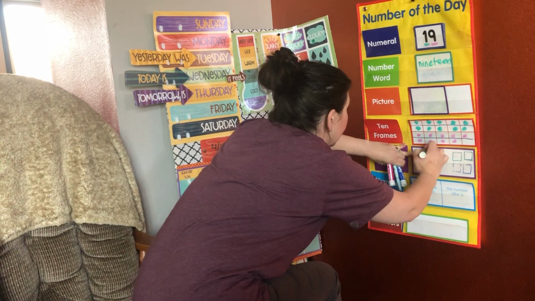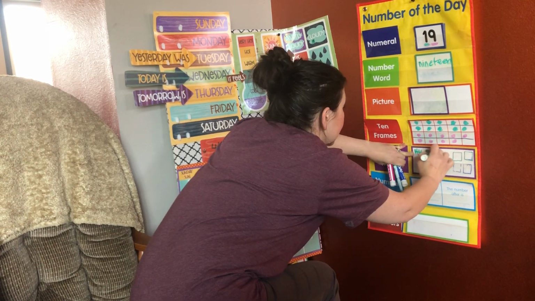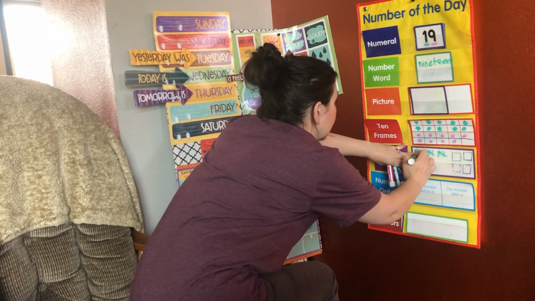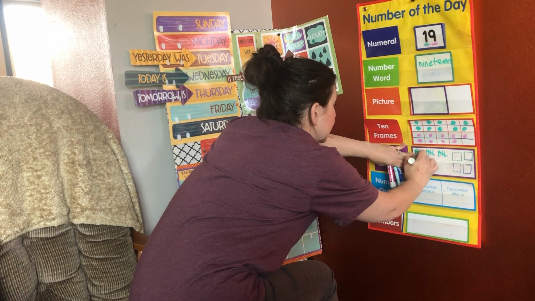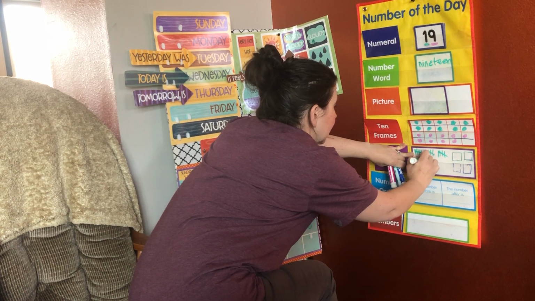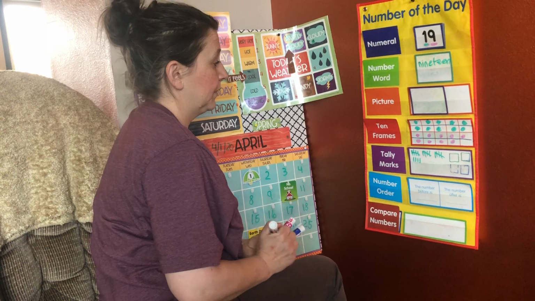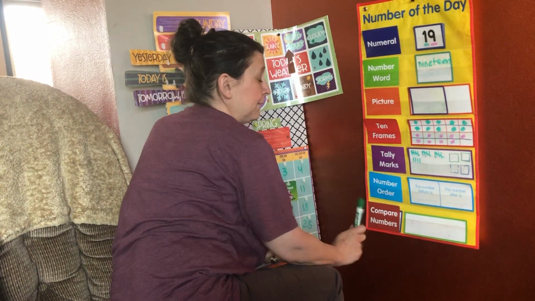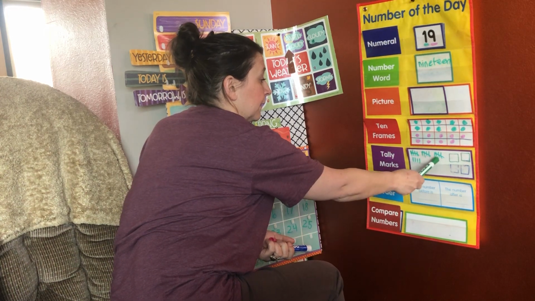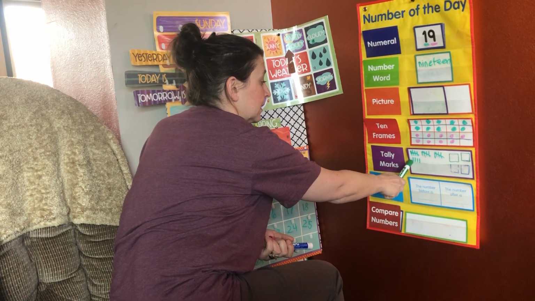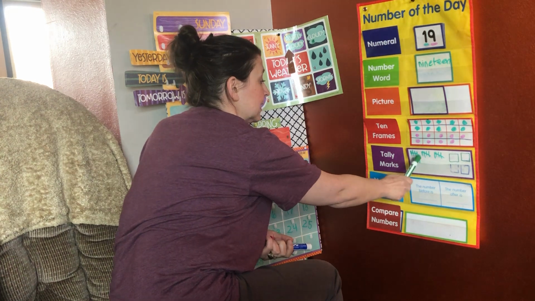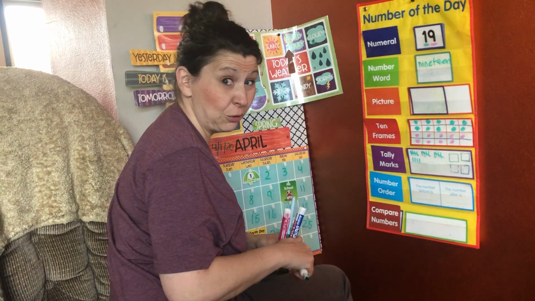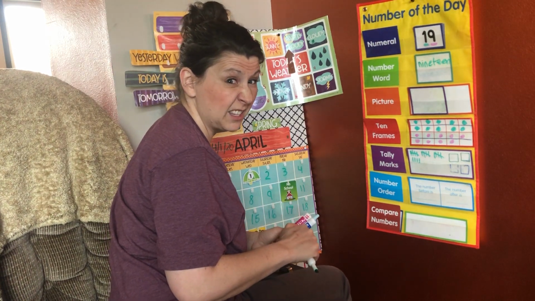To show tally marks, we would have 5, 10, 15, 16, 17, 18, 19. So count those with me. You ready? 5, 10, 15, 16, 17, 18, 19.